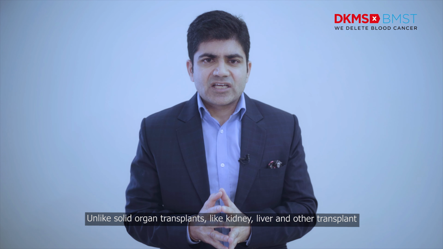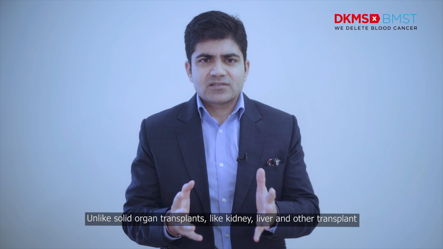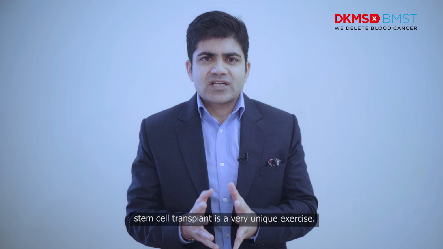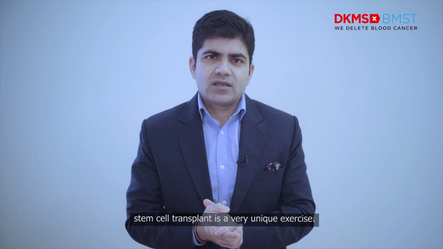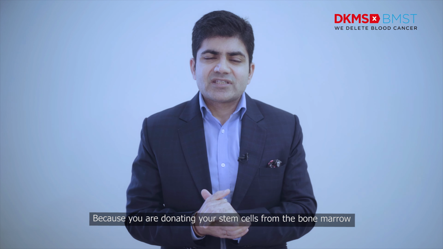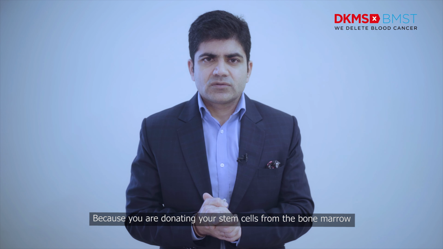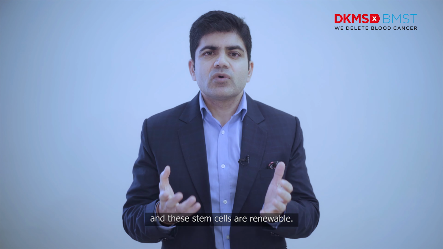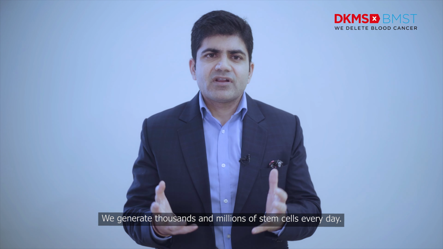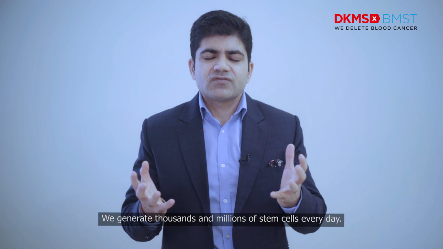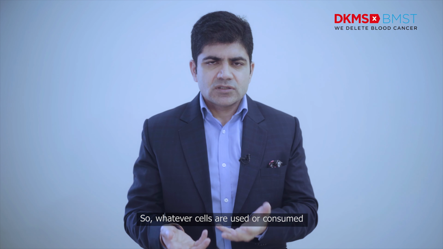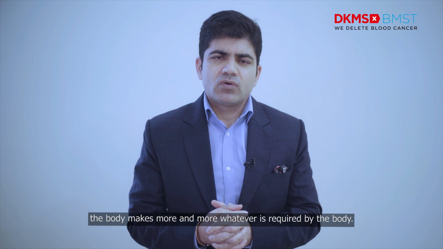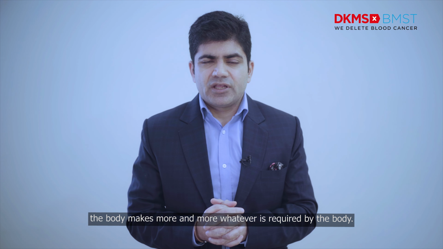Unlike solid organ transplants like kidney, liver and others, a bone marrow or stem cell transplant is a very unique exercise, because you're donating your stem cells from the bone marrow, and these stem cells are renewable. We generate thousands and millions of stem cells every day. So whatever is being used or consumed, the body makes more, whatever is required by the body.